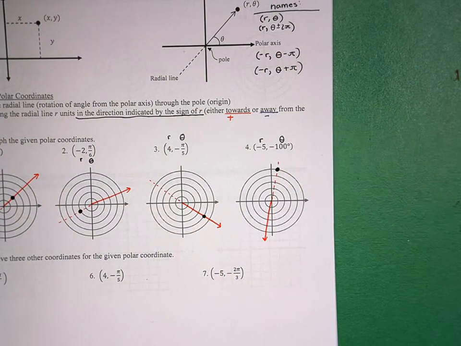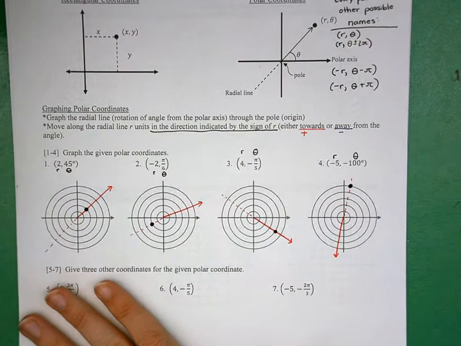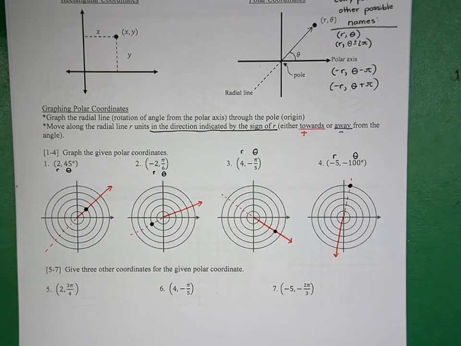Okay, so that's plotting polar coordinates. Again, if you need to pause the video, go do some extra practice, come back and do 5, 6, and 7 after you feel like you're actually good with graphing polar coordinates. But as you've seen, it's very similar to graphing x, y. Once you get the hang of it, they don't change a whole lot, right? Think about how comfortable you are graphing x, y coordinates now. You're going to get there with r, theta as well.